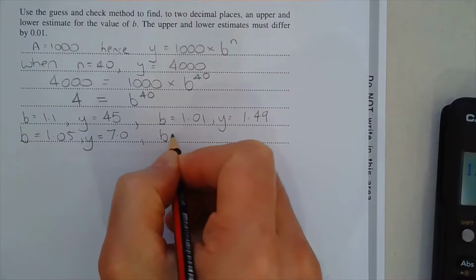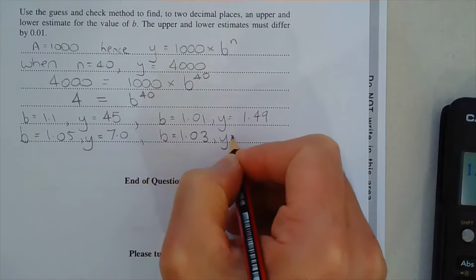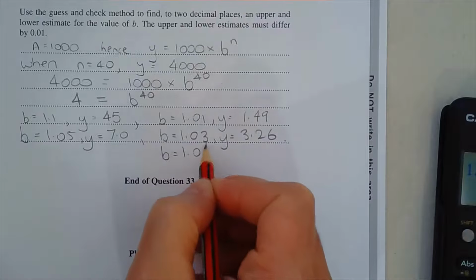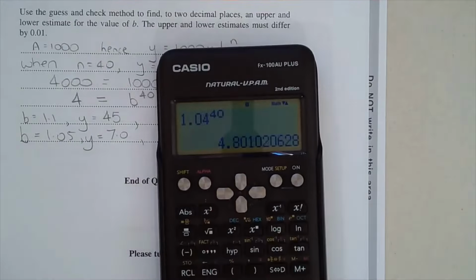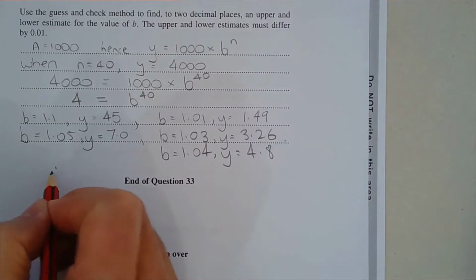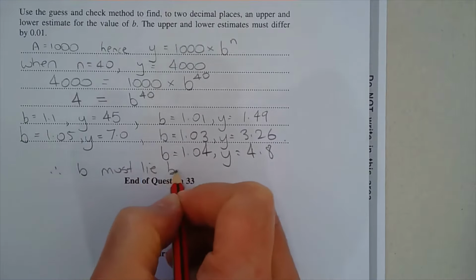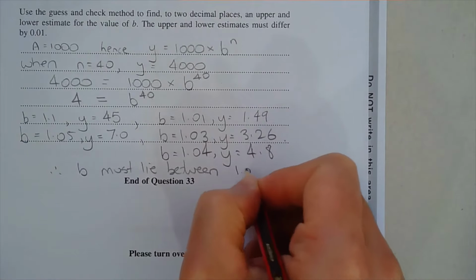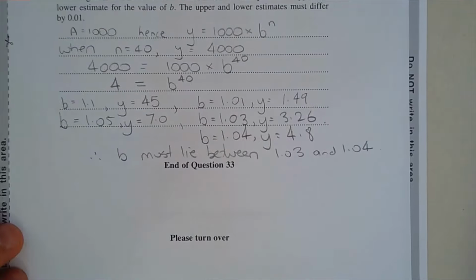When b is equal to 1.03, y is equal to 3.26, and when b is equal to 1.04, y is 4.8. Therefore, b must lie between 1.03 and 1.04.